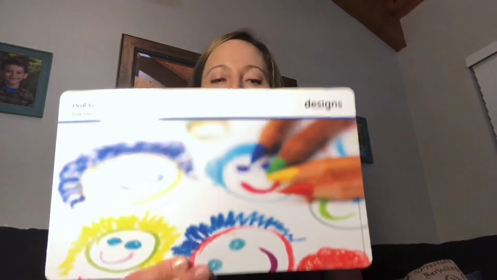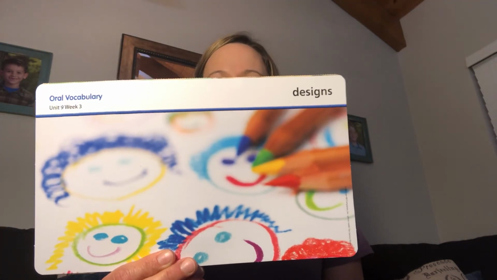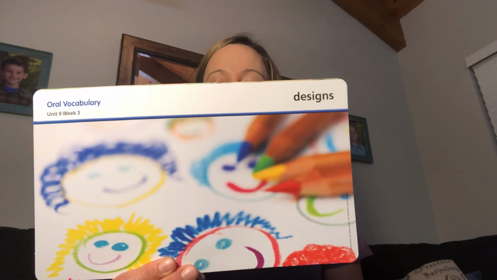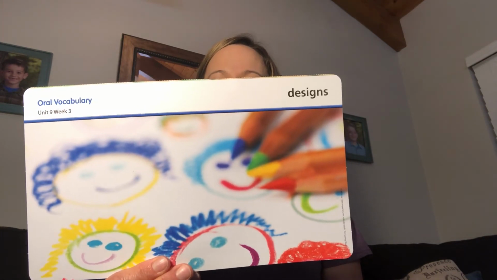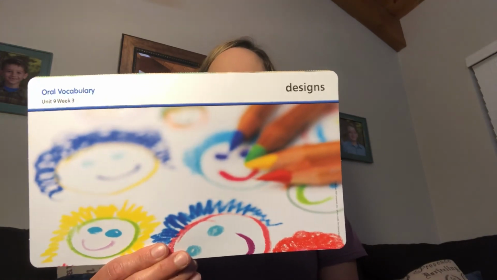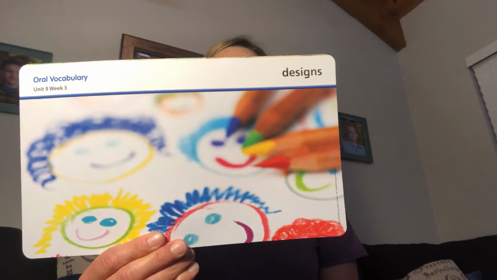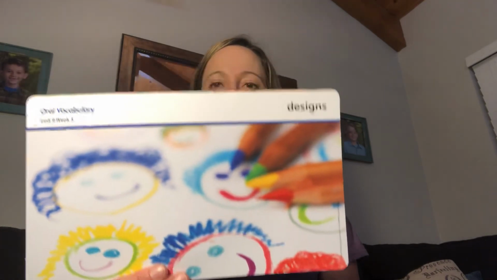Our last word is designs, okay? Designs are patterns or shapes that decorate things such as plates, paper, and clothes, okay? And the example is, I drew circle designs in my picture. Let's look at the picture that shows the word designs. This design has circles with faces.